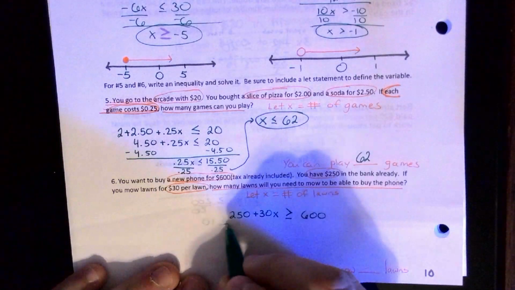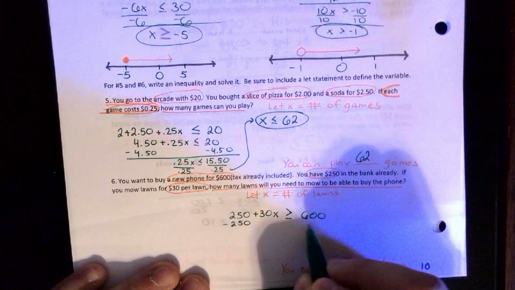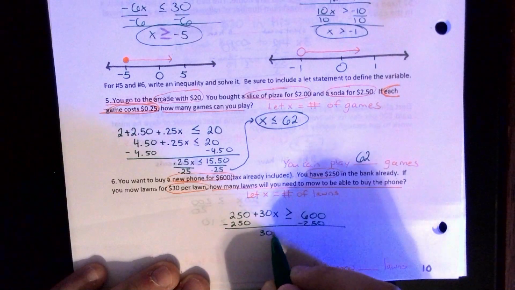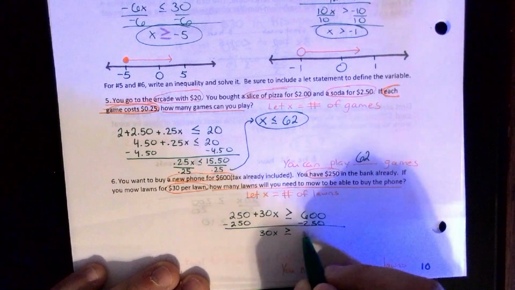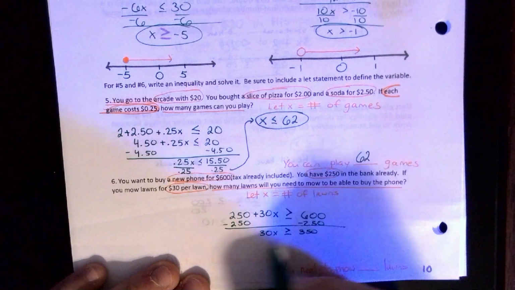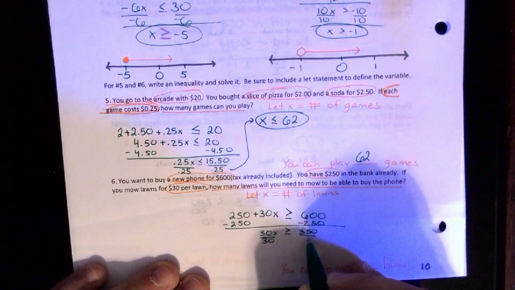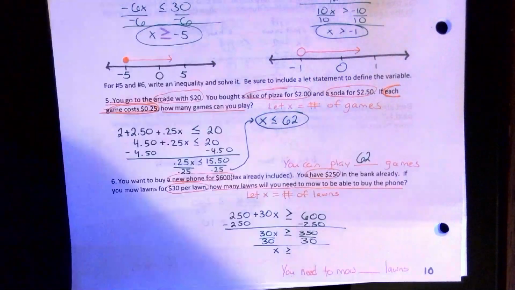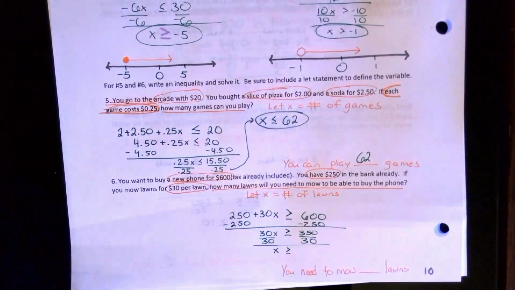Now we're just going to go ahead and let algebra do the dirty work here. Find our answer. Just take away 250. 30x is greater than or equal to 350. Divide both sides by 30. You may want to get your calculator out at that point. And 350 divided by 30, I don't think it's going to come out exactly even.